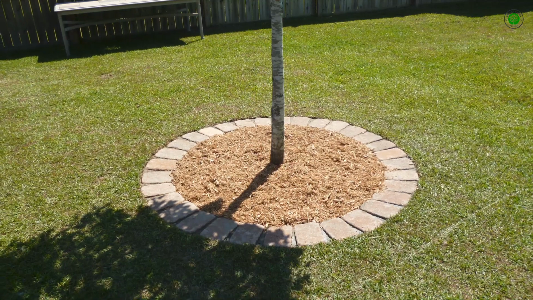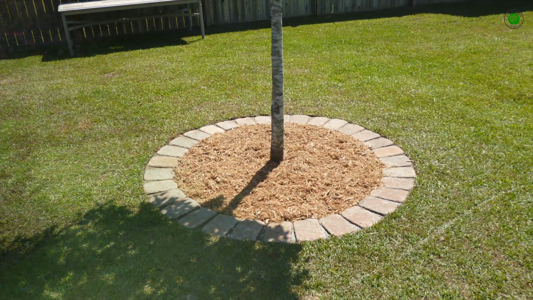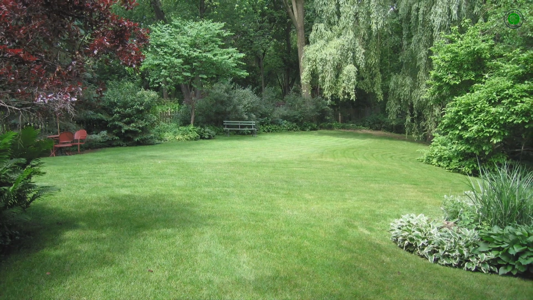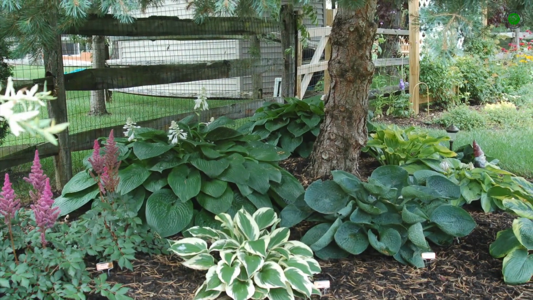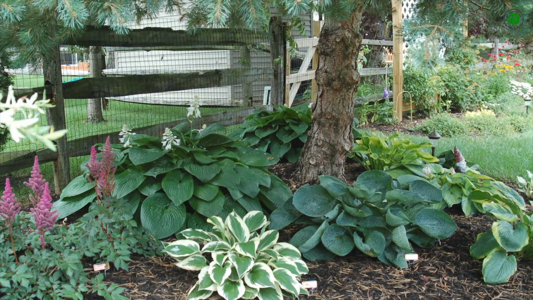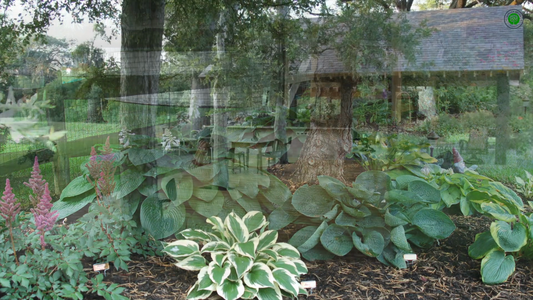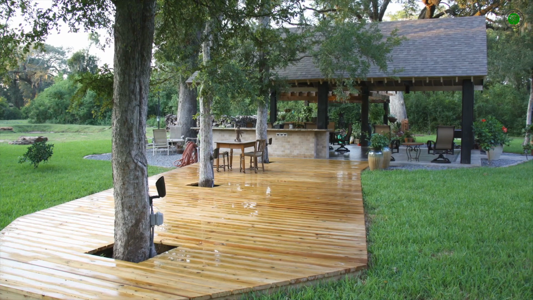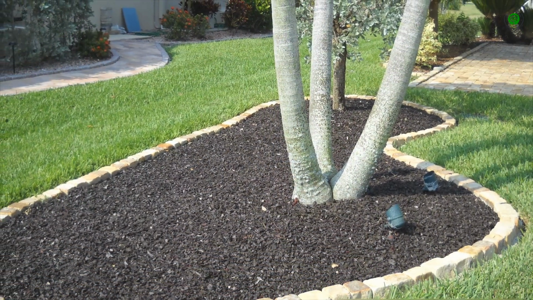Implementing an around-tree garden design yields a multitude of advantages that extend beyond mere visual appeal. Firstly, it serves as a natural form of weed suppression. By establishing a dense layer of ground cover or carefully selected plants, you can effectively minimize the growth of unwanted weeds that often compete with the tree for vital nutrients and moisture.